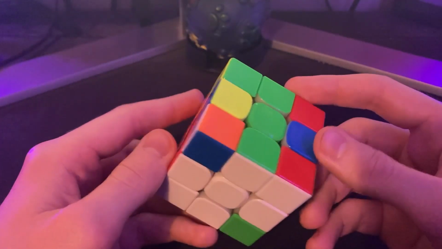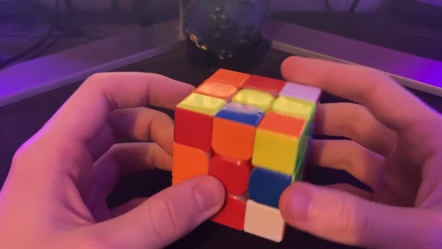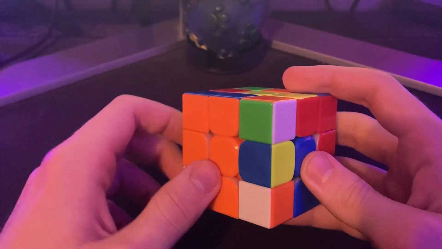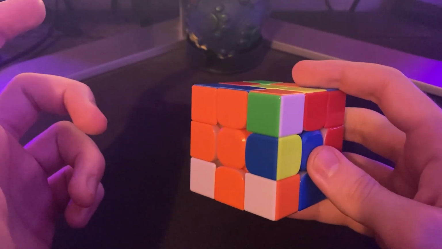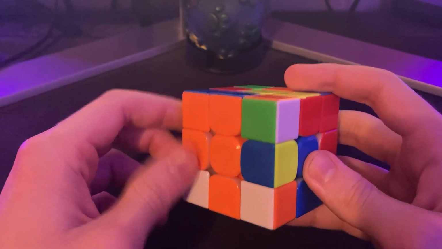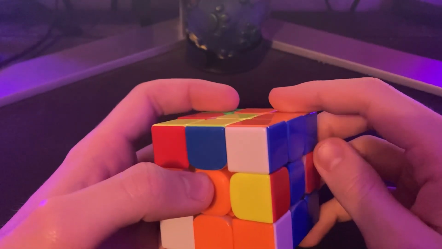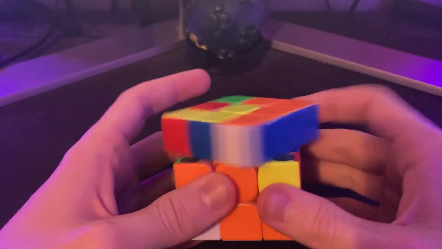Alright, so from here, the cross, like I said, is already solved. So we just need to pair these two up in the most efficient manner. So yeah, I have these two artificially set up. So I'm just going to do the pairing that is most optimal to my knowledge. And of course I need to do that algorithm that I showed you earlier in the video by pairing them up like this and then inserting.